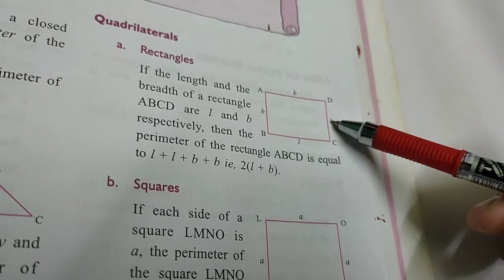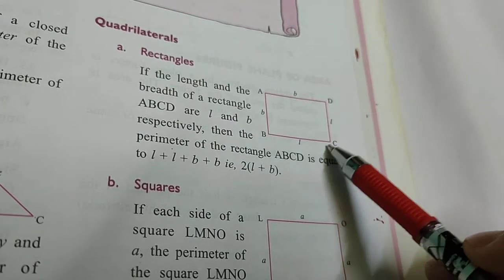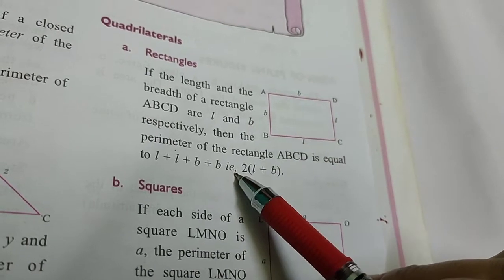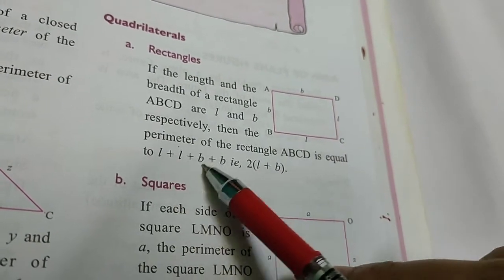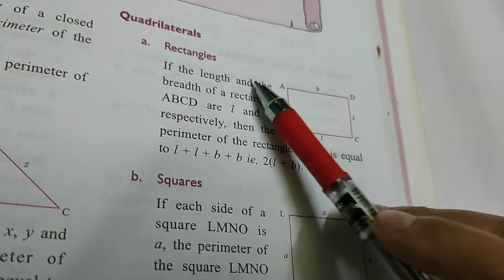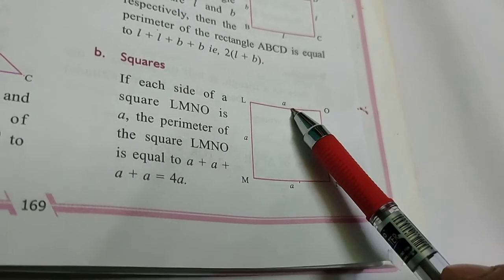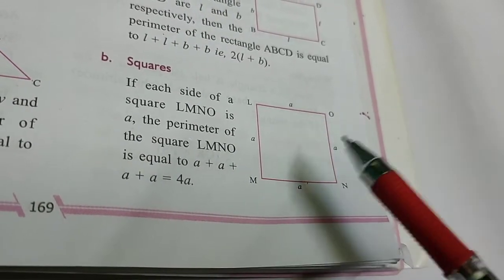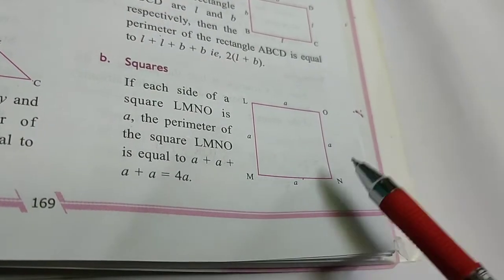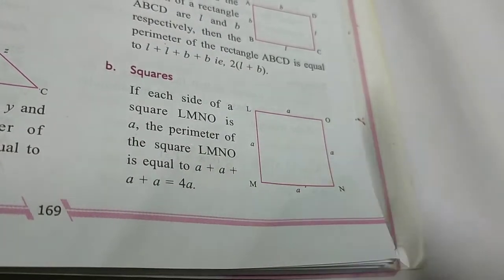So perimeter is the boundary. Boundary means AB distance plus BC plus CD plus AD distance. It will be L plus B plus L plus B, that is 2L plus 2B. Take 2 common, then it will become 2 times (L plus B). You must know how to find the perimeter of a rectangle. Next comes the square. Everyone knows what a square is. All sides are equal, so their lengths will also be equal. So the total boundary, the perimeter, is the length of LM, MN, NO and OL, that is A plus A plus A plus A, 4A. So the perimeter of a square will be 4A.